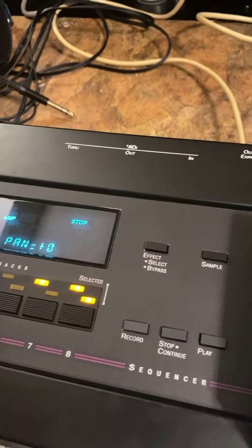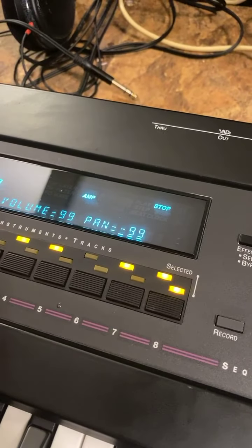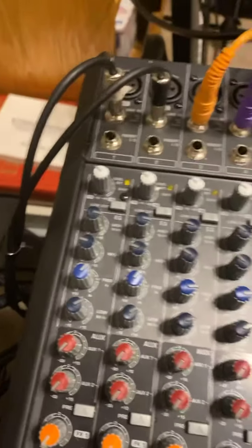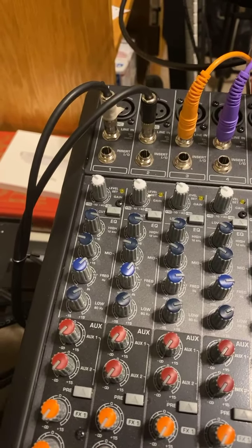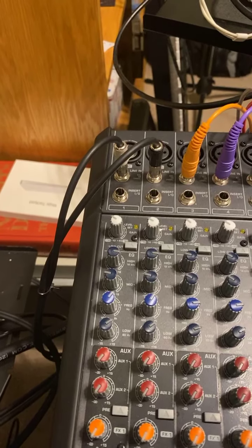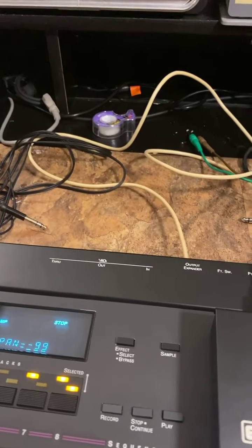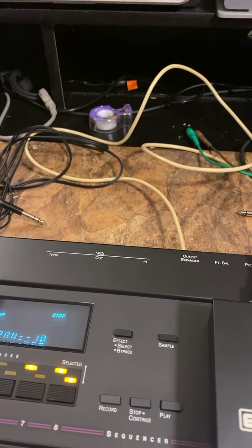Well, hold up. I'll minus this to the left and watch channel 1 light up. You see? That's mono to the left. But I like my samples to be stereo.